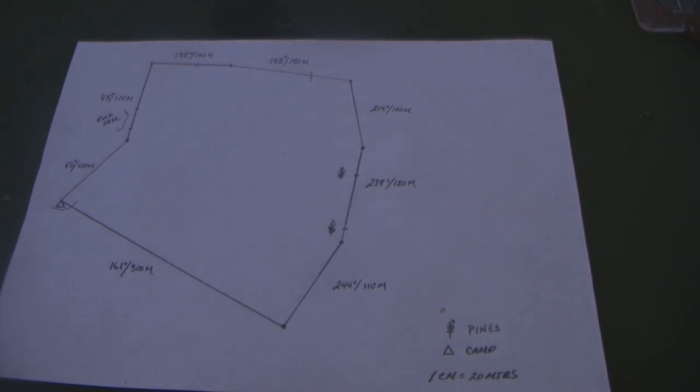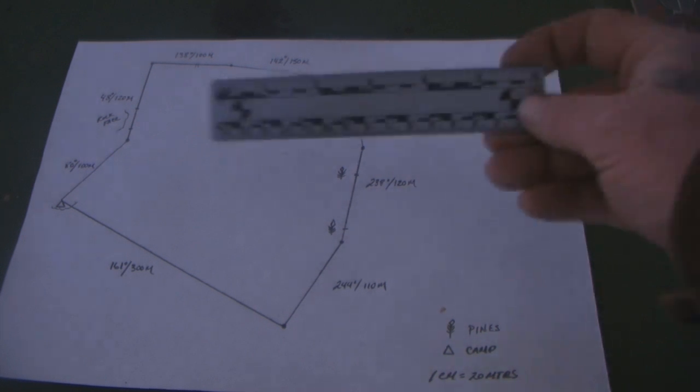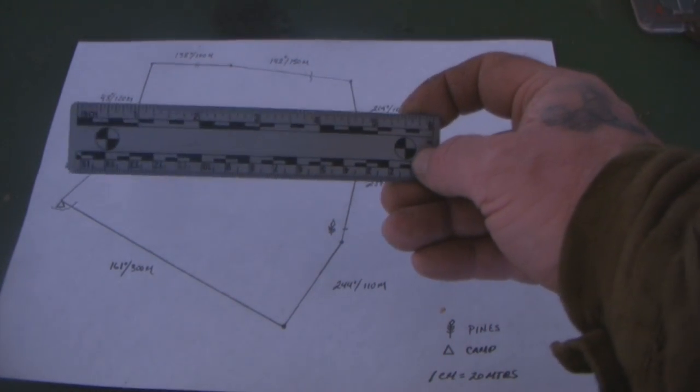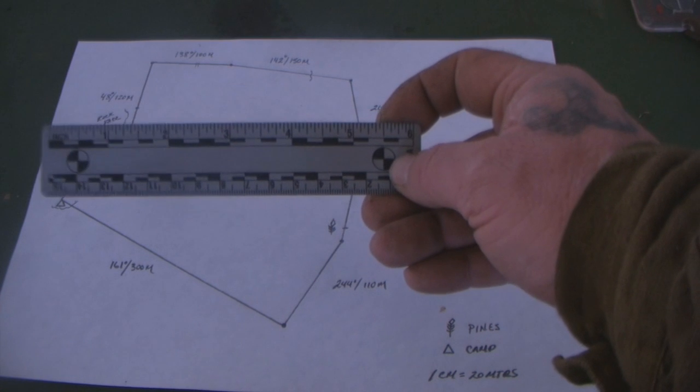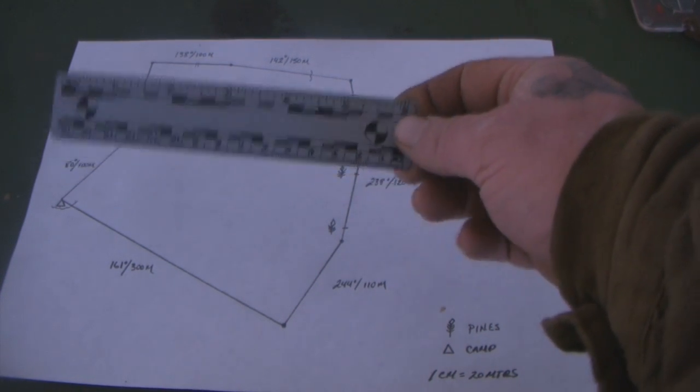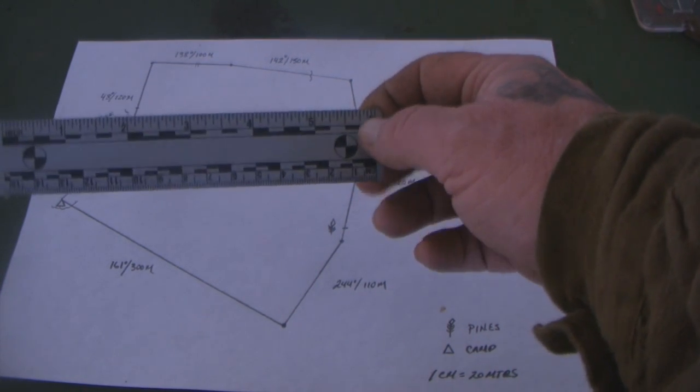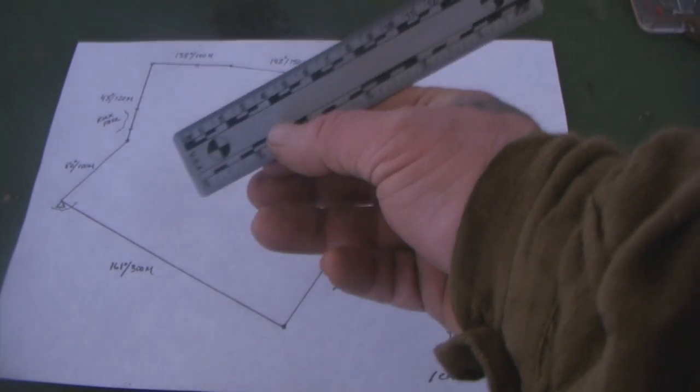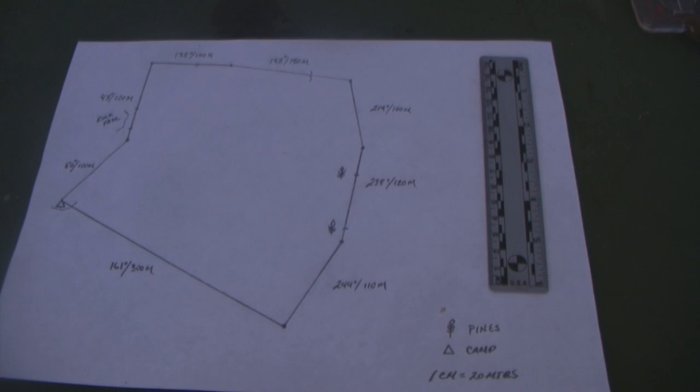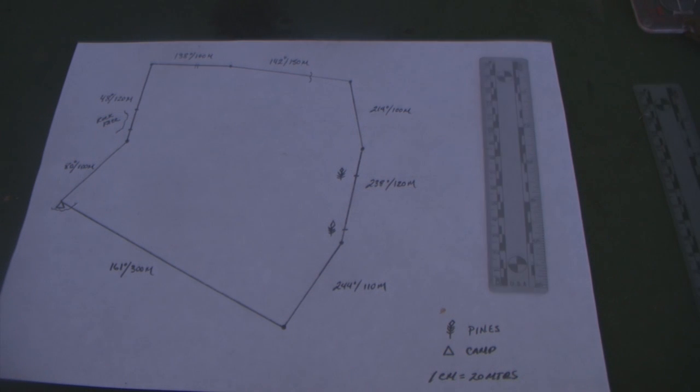Now, if you decide you're going to do some serious mapping, you might want a couple of other tools to go with what you've got. Besides just your compass, you may want some type of measuring device like this one. It's great for measuring tracks and sign and taking pictures of it. It's like an evidence ruler, but it has inches and it has centimeters on it, so it makes it really easy to use the metric system or the standard US system of measurement. And you're going to want a good sharp pencil and a decent eraser, because you're going to erase. No question about that.